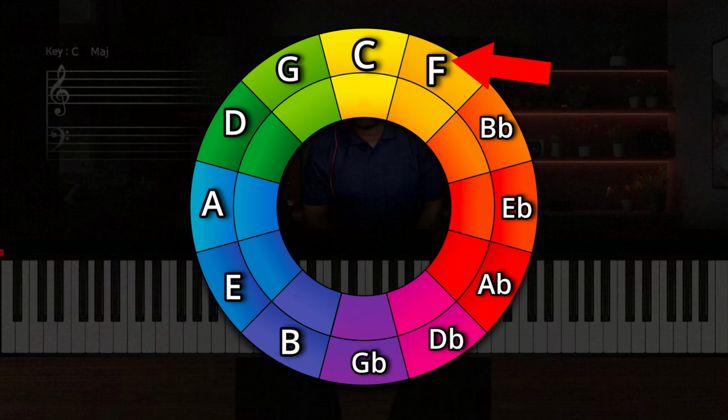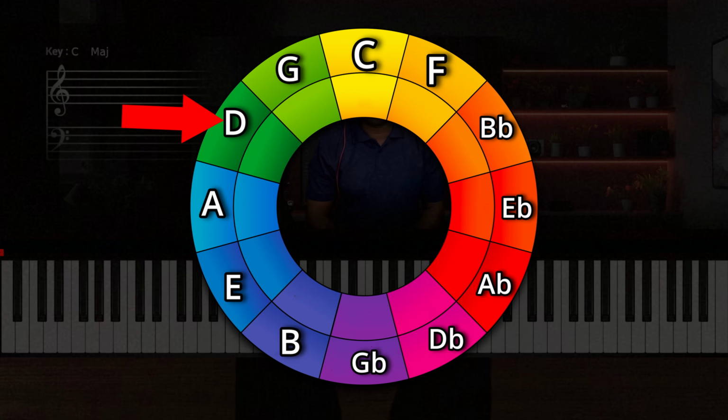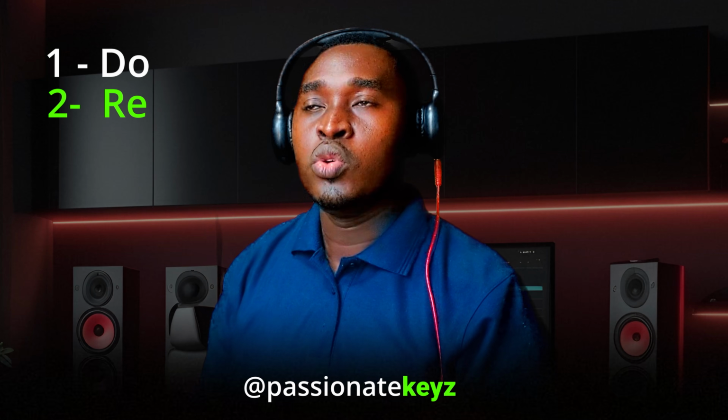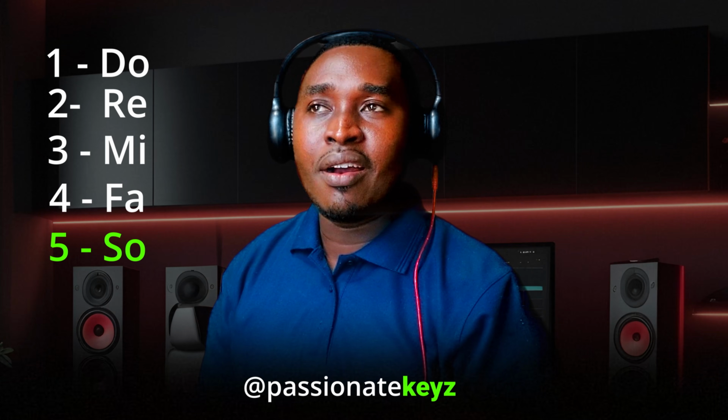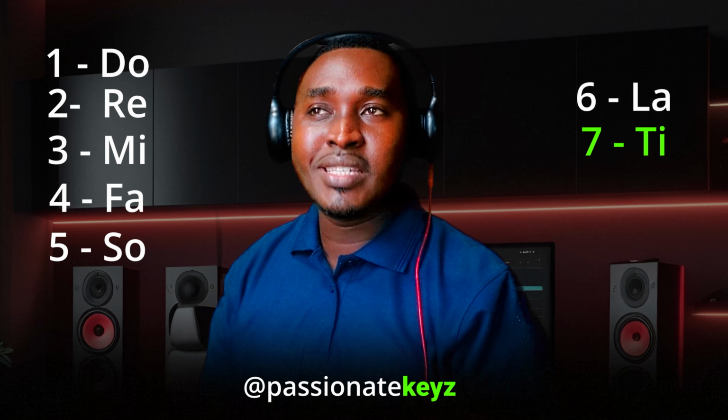Chapter 1, the circle of fourths roadmap. This is 4, which is F. This is 5, which is G. And this is 2, which is D. Now the numbers I'm using is the number system. Our 1 is our Do, 2 is our Re, Mi is our 3, Fa is our 4, So is our 5, La is our 6, and Ti is our 7.